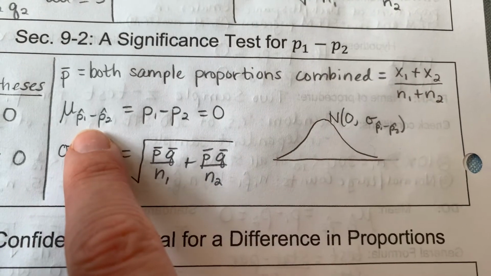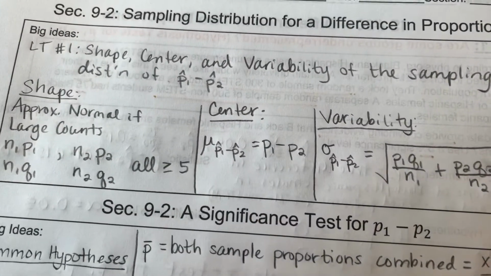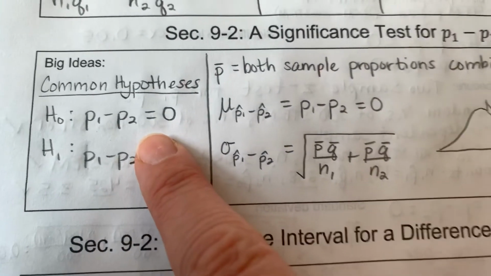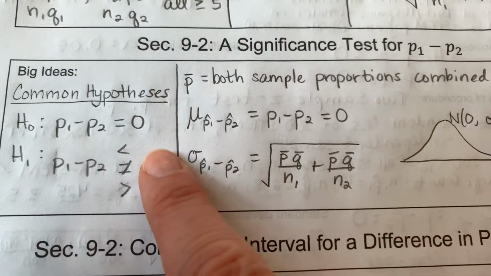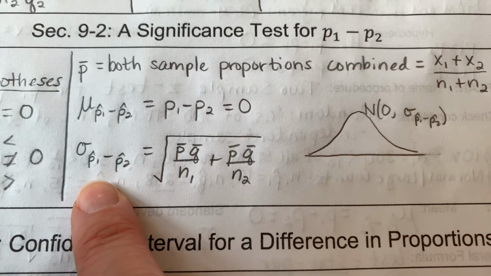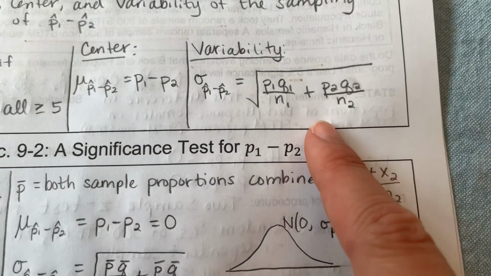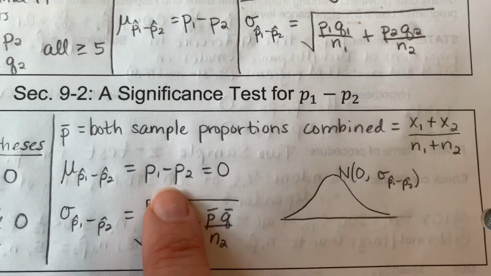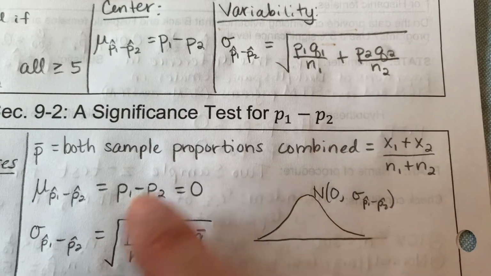Okay, so then our mean, we already talked about this up here, it's P1 minus P2. But again, since our hypothesis is always that is equal to 0, or null hypothesis anyways, that mean will always be equal to 0. The standard deviation is also a little bit different from what we saw up here because, again, we don't actually know what P1 and P2 are. We're just hypothesizing that they're the same, that their difference is 0.